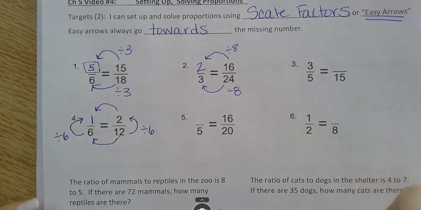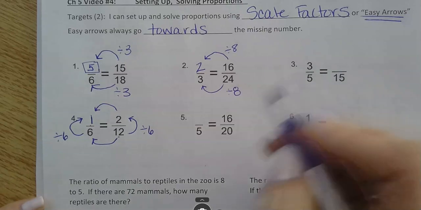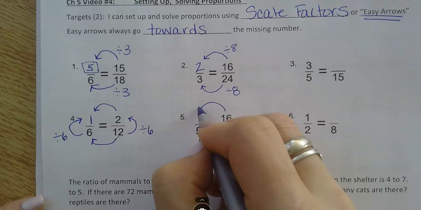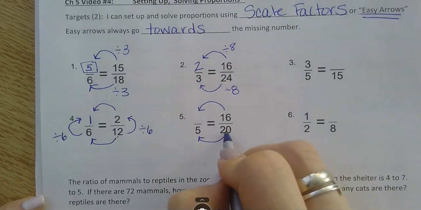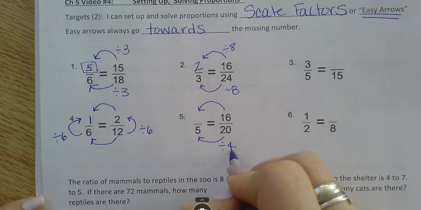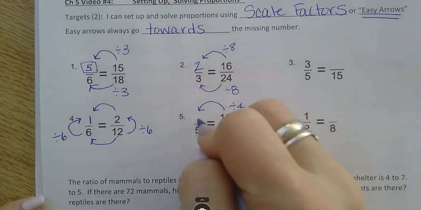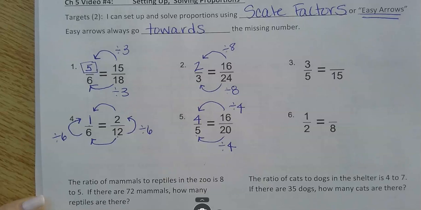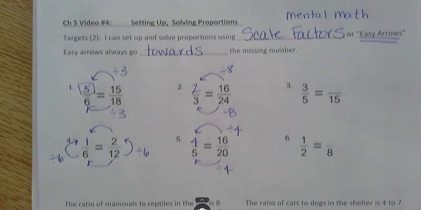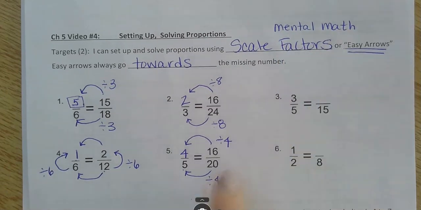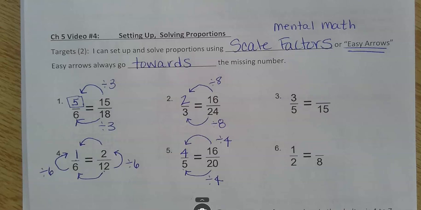So I'm going to do one more here. I notice that there's an easy arrow here. I'm drawing my arrows towards the missing number. I know that 20 divided by 4 would give me 5. So 16 divided by 4 gives me 4. And I found that missing number. Okay? So this is the strategy we use when you have a mental math fact that you already know to help you find that missing number.